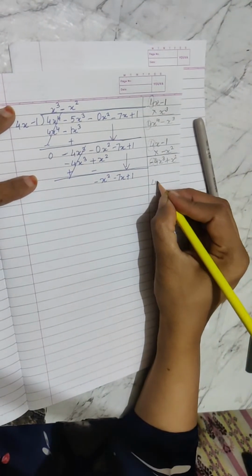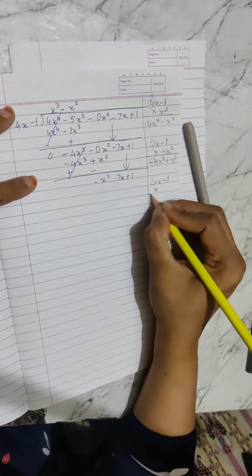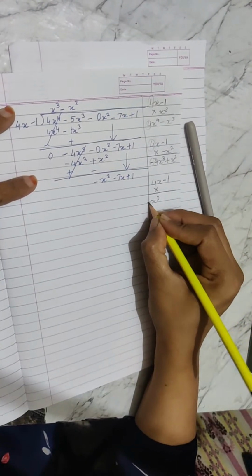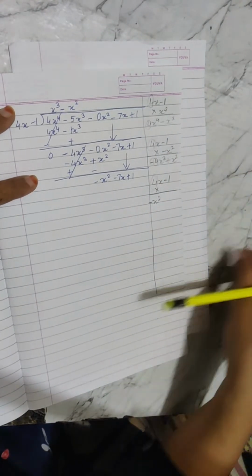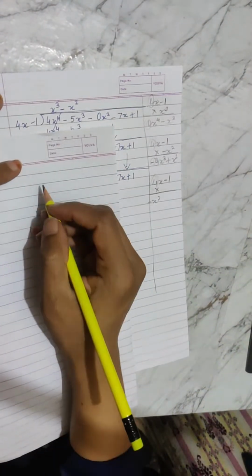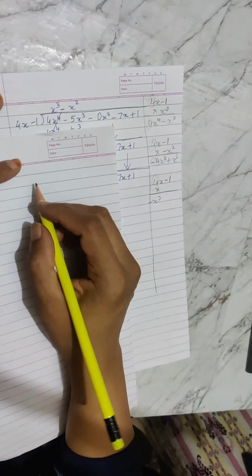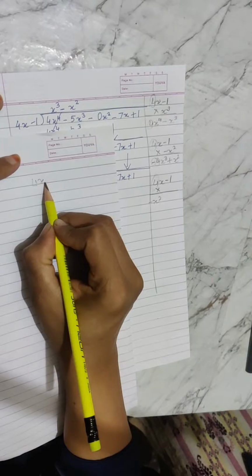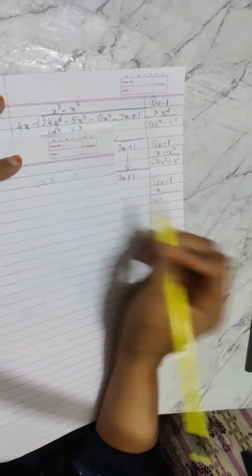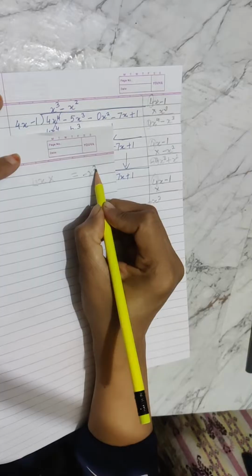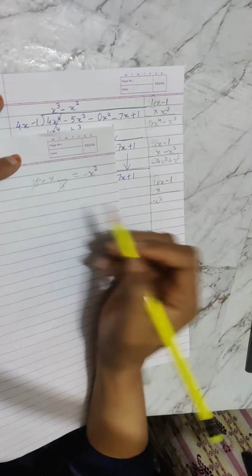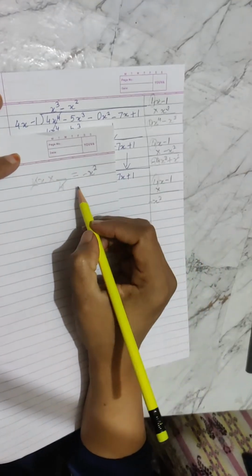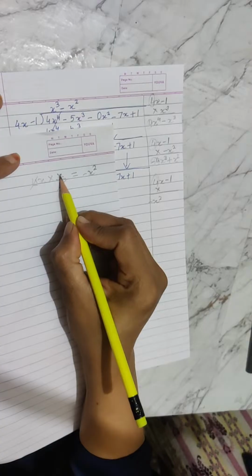Fine. I have 4x minus 1 and now I want x square. I have to get rid of this 4. So what do I do? I do a bit of rough work. I have 4x, I have to multiply by something and I should get minus x square. So something should be in the divisor which gets the 4 cancelled, and x obviously I have to multiply.